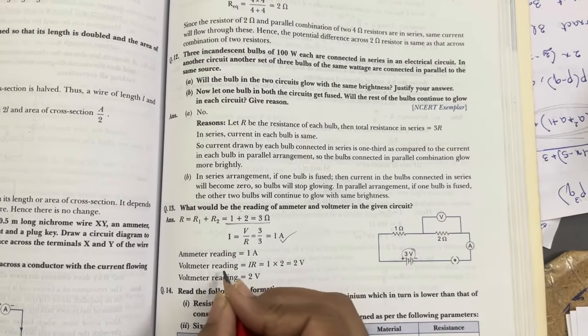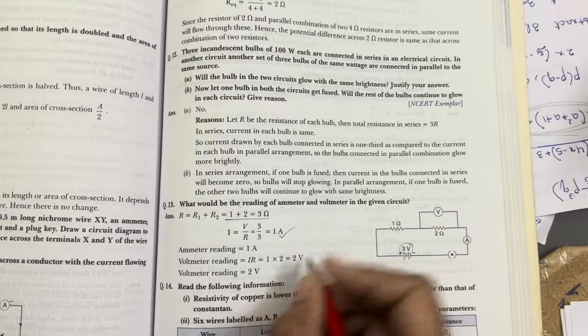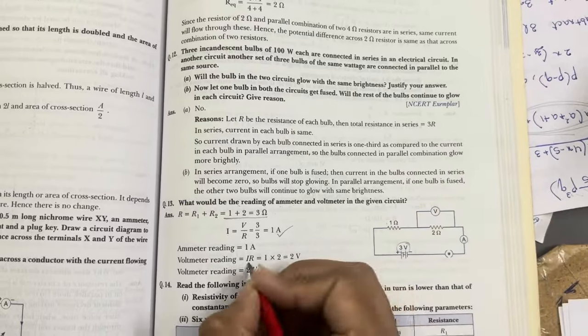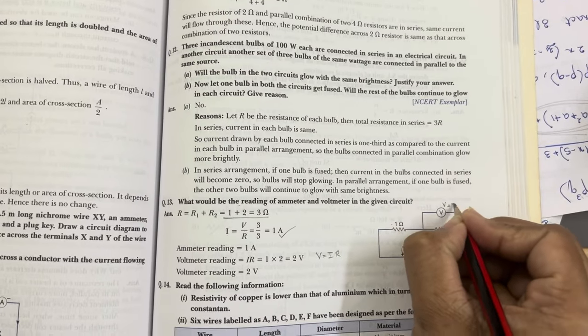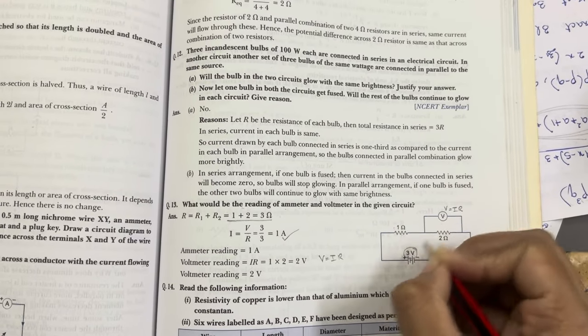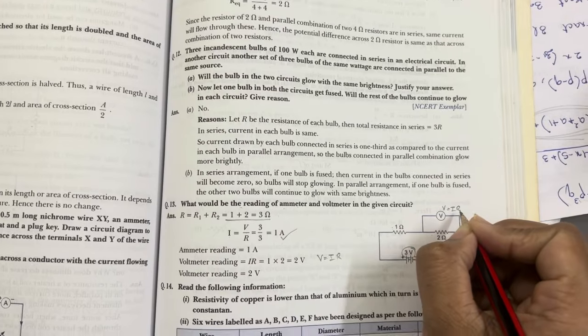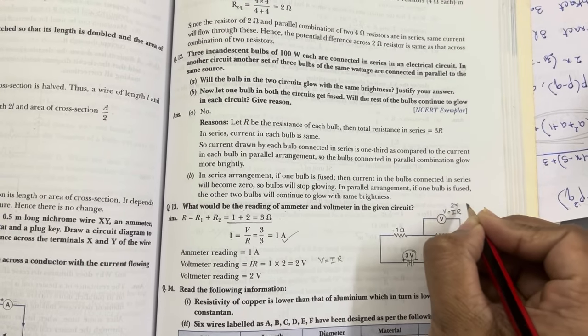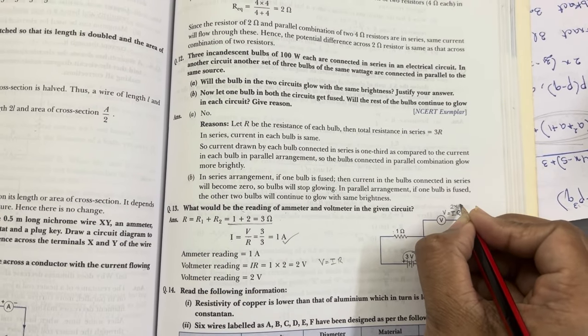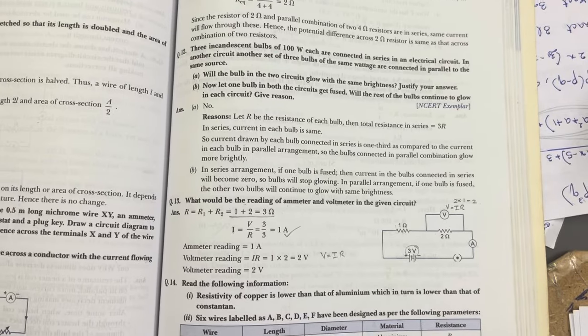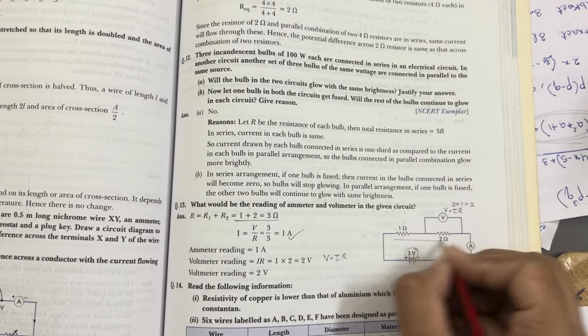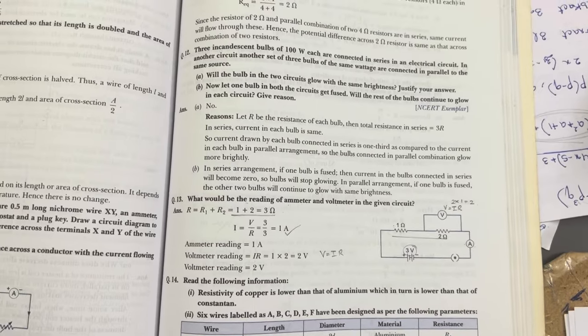Okay, and then the voltmeter reading will be I into R. V is equal to IR. For the voltmeter, V is equal to IR. Some students say voltmeter 3 volts only. No, that's wrong. V is equal to IR, that is 2 into I, which is 1, that is equal to 2. So 2 volts will be the voltmeter reading. Ammeter though, whatever current is flowing in the circuit, that will only show here.